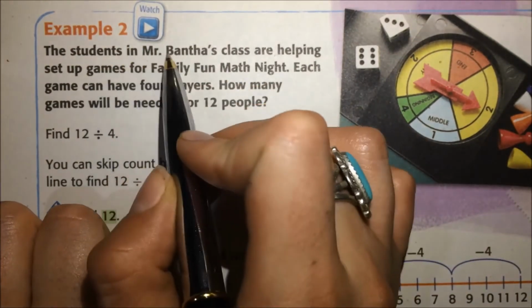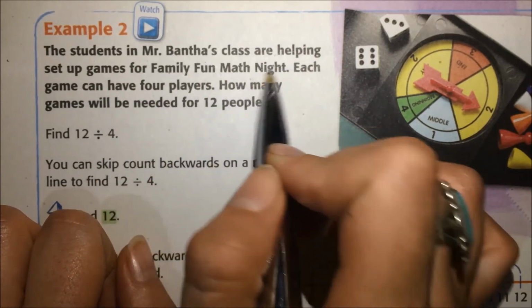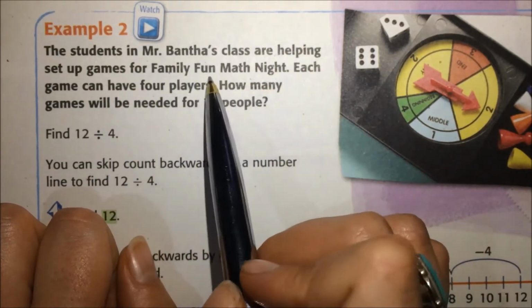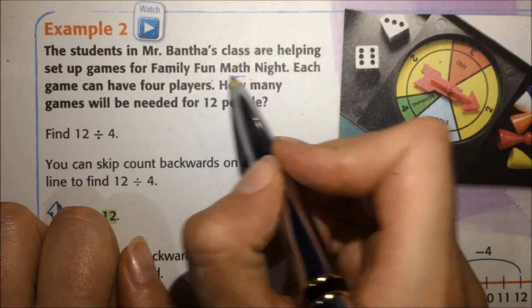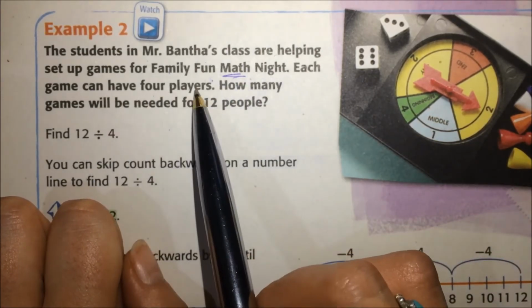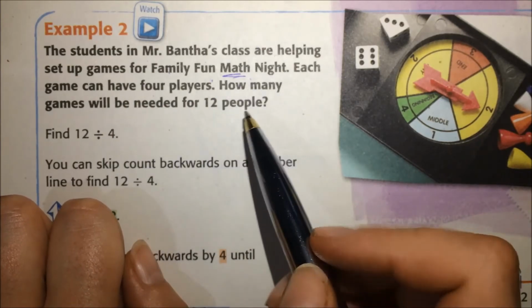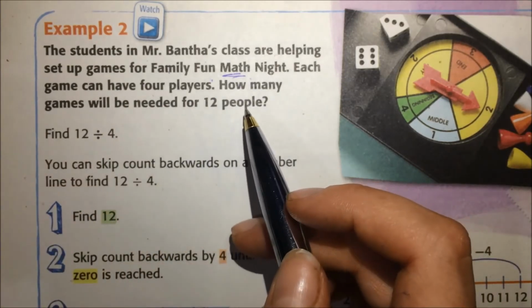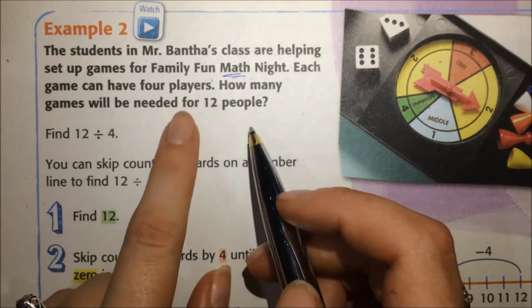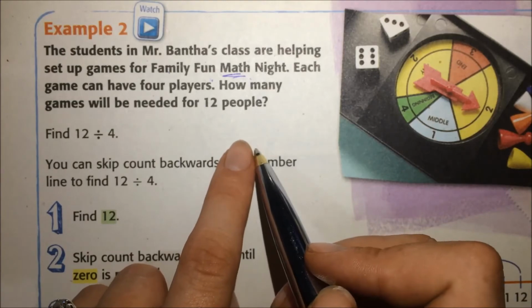The students in Mr. Bantha's class are helping set up games for Family Fun Math Night. Ooh, can't believe I skipped the word math. Each game can have 4 players. How many games will be needed for 12 people? So it's basically saying, you guys are going to play a game. You 4 play a game. Now you guys need to play a game. And then you guys need to play a game.